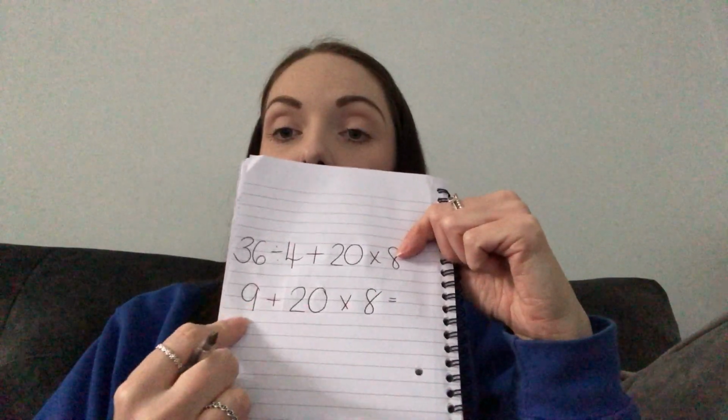So let's write that out again. Okay, so the 36 divided by 4 was our division, so that equals 9. Add 20 times 8. So now we've got addition and multiplication. Let's just check back. Multiplication comes before addition, so you're going to do 20 times 8.